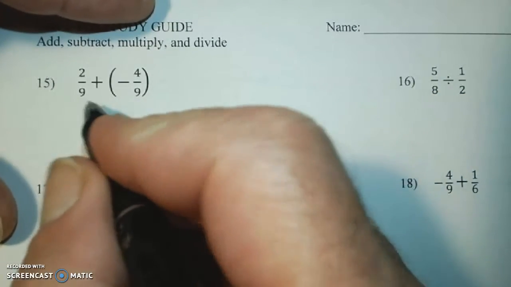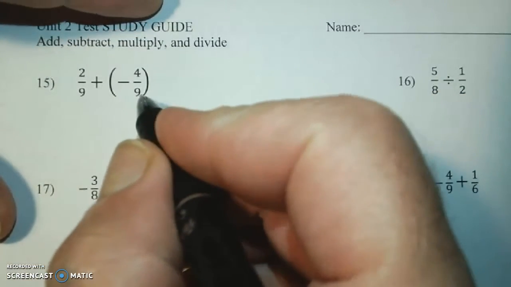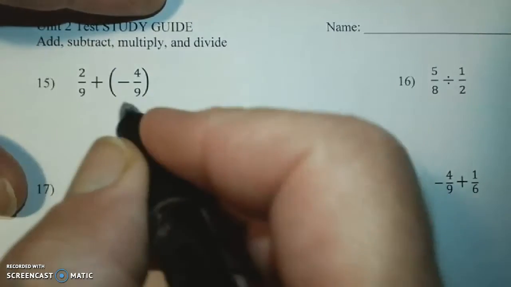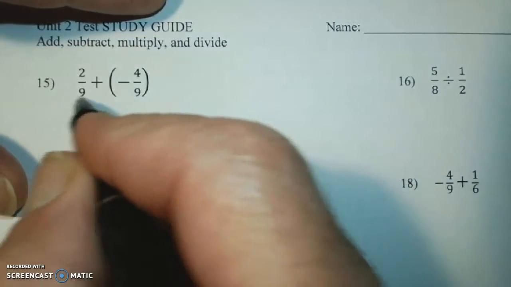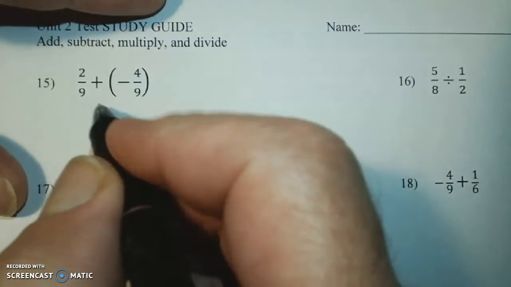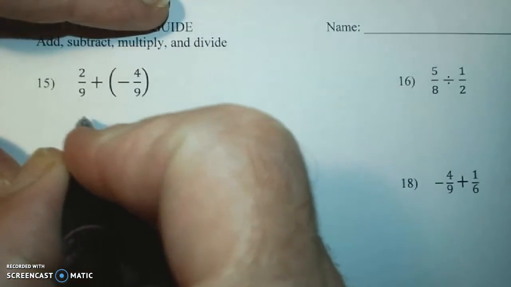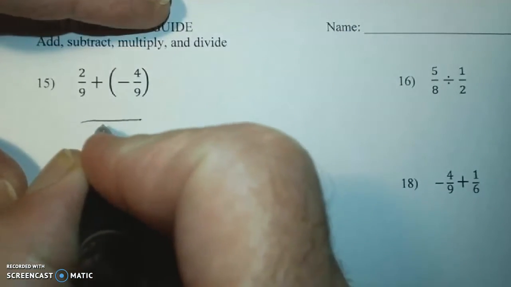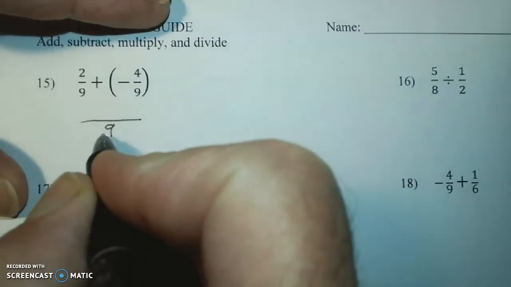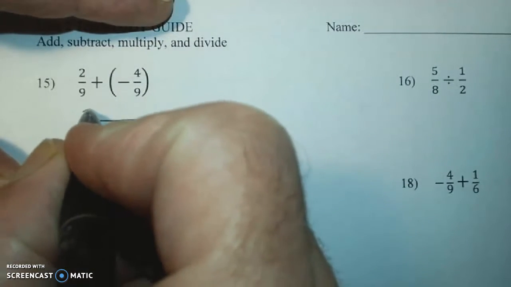Problem number 15. 2/9 plus a negative 4/9. In order to add and subtract fractions, we need a common denominator. This has a common denominator, so we're in luck on that. It helps to write it over one denominator, so put everything else on top.